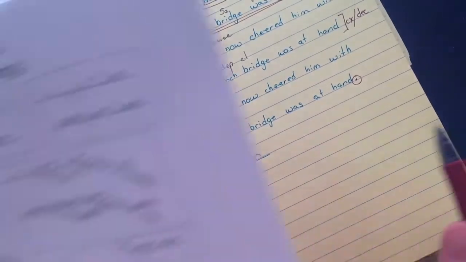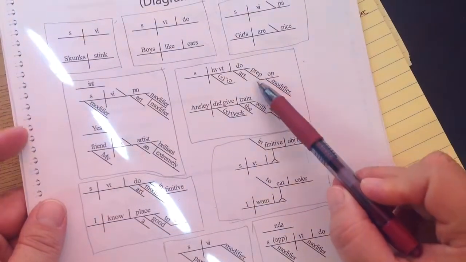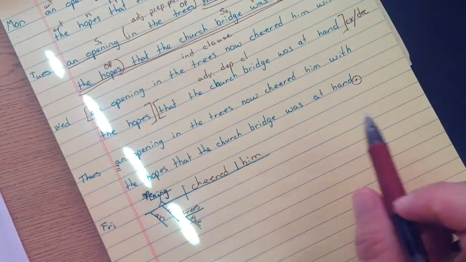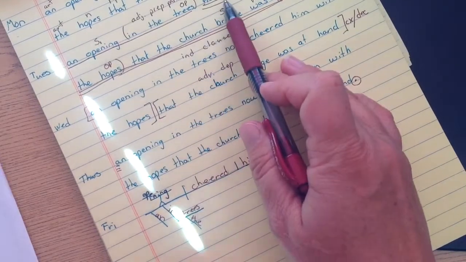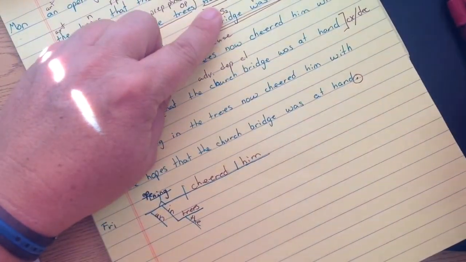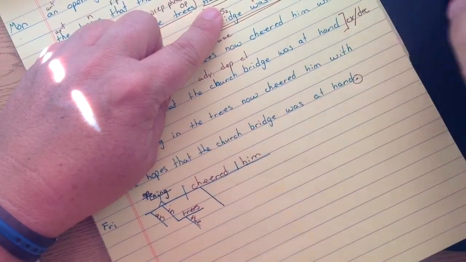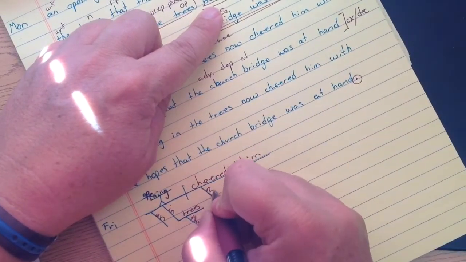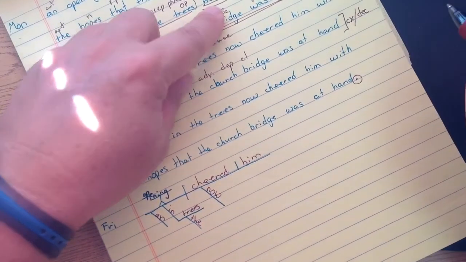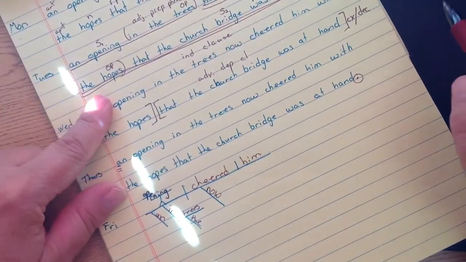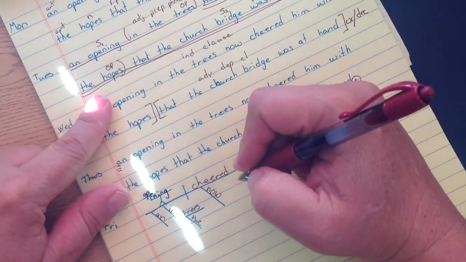Sorry, I didn't show you that on here, but all you have to do is find prepositional phrases. They all go like that. We hang them down off of what they describe. So I've got "in the trees." Now, I already said "now" describes when he cheered him, right? So that goes there. Cheered him with the hopes. Doesn't that describe how it cheered him?